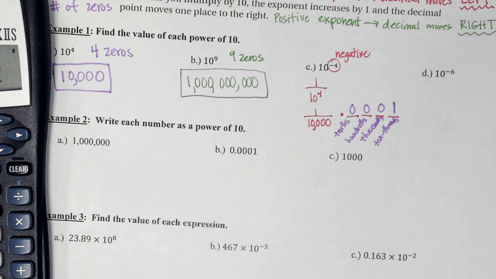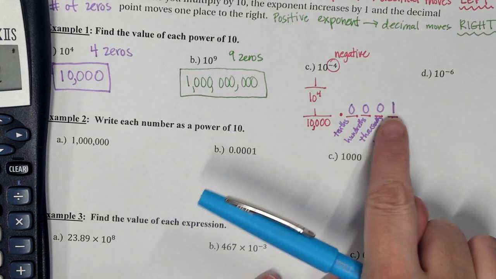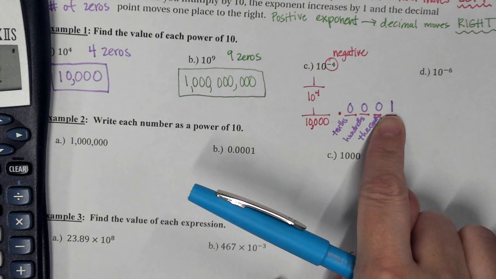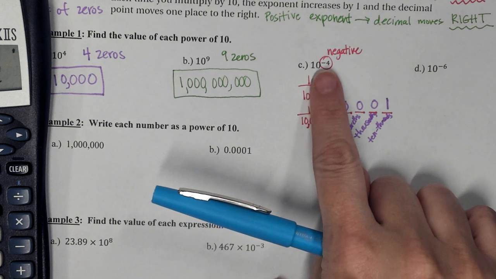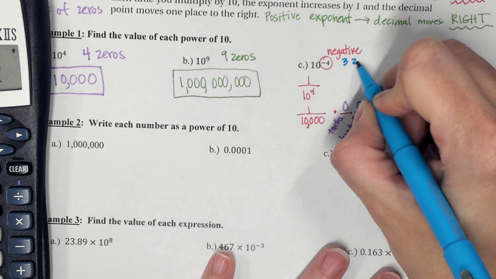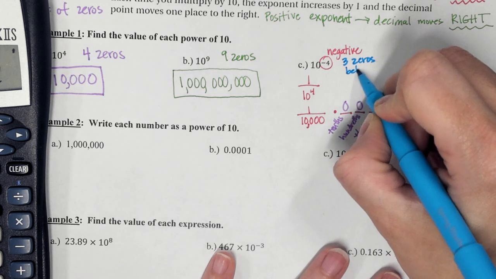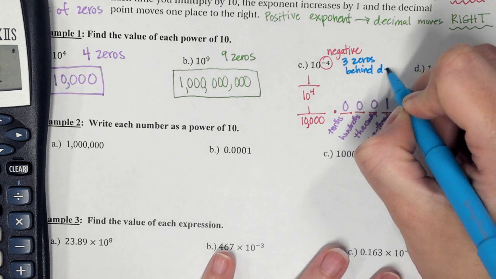I'm going to teach you another shortcut, okay? So the shortcut is, if it's negative, you take that value, and how many zeros do you have in front of the 1? 3. So it's always going to be 1 less. So if it's -4, there's going to be 3 zeros behind the decimal.